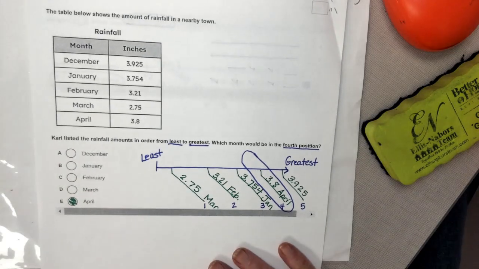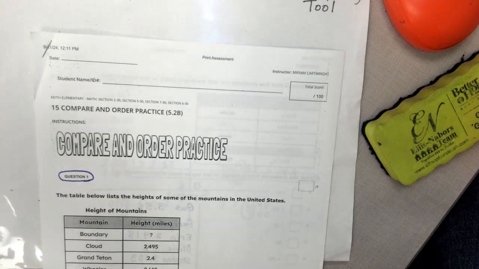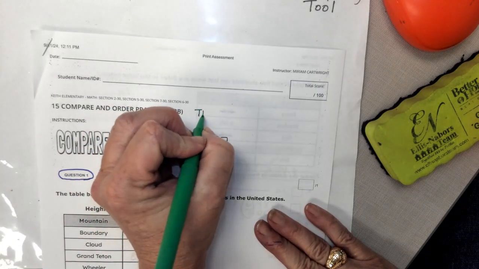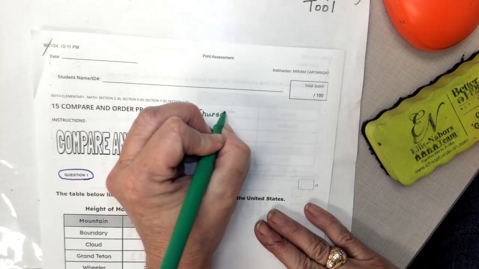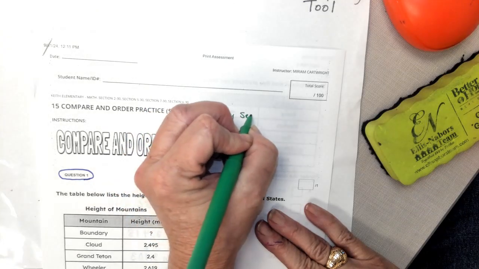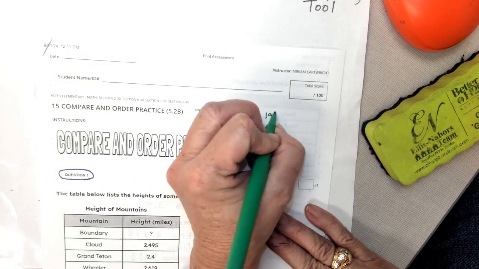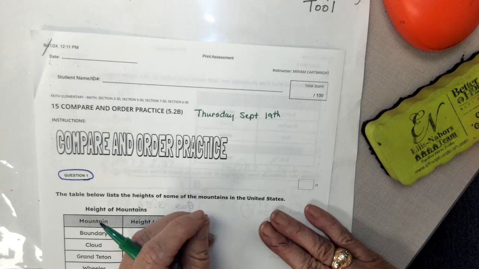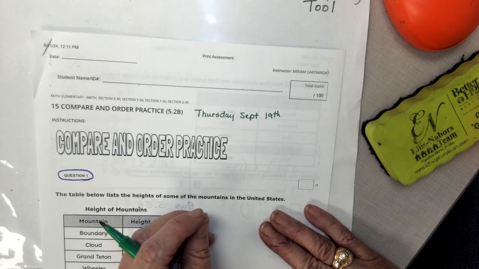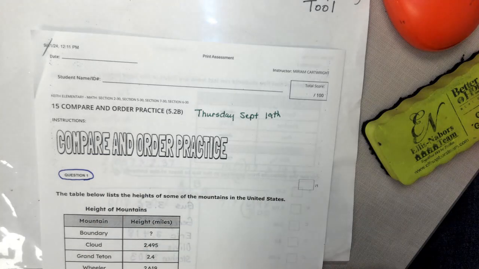Now that you have completed this, you're going to go back to Schoology. You're going to go to the Thursday, September 19th folder, and you're going to click up your answers. Make sure you read carefully and then when you're finished, make sure you submit.